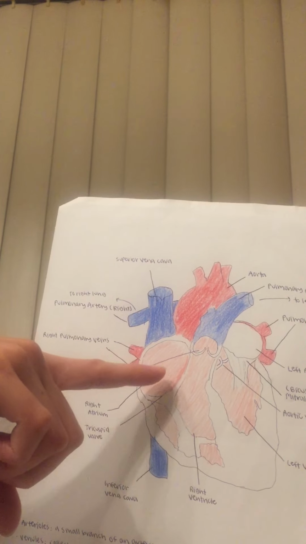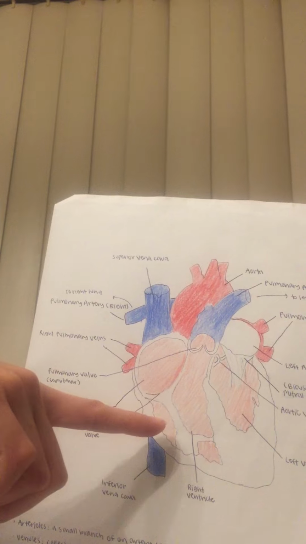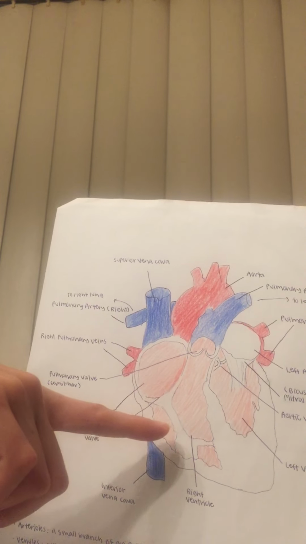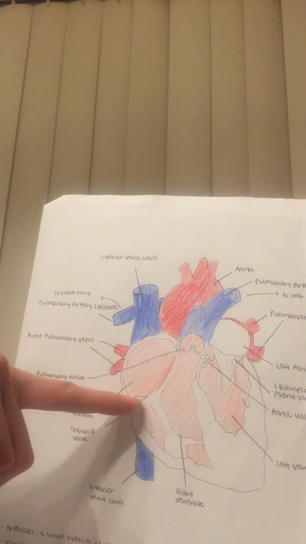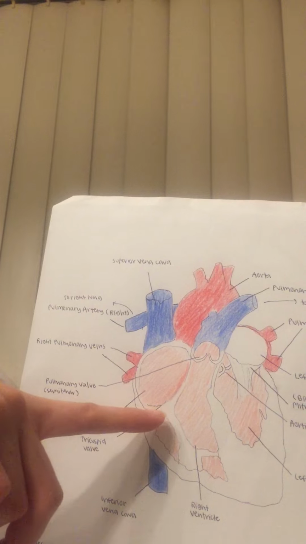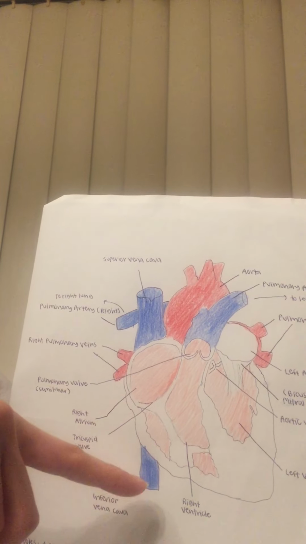From there, blood is pumped down to the right ventricle, the lower chamber of the heart. And blood must flow through the tricuspid valve, which is named for its three little branches. And the purpose of all the valves in the heart is to make sure that blood flows in one direction and that it doesn't flow backwards.